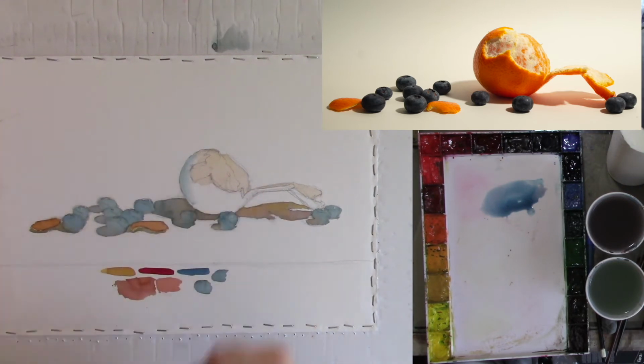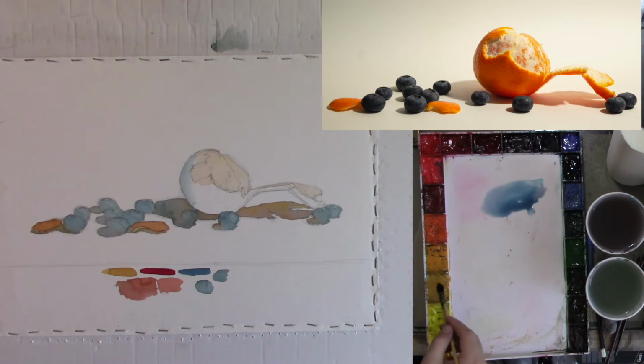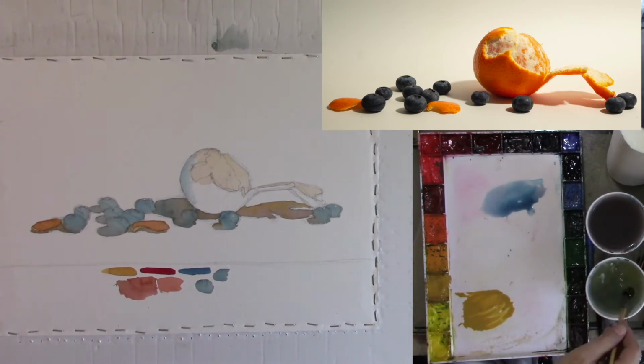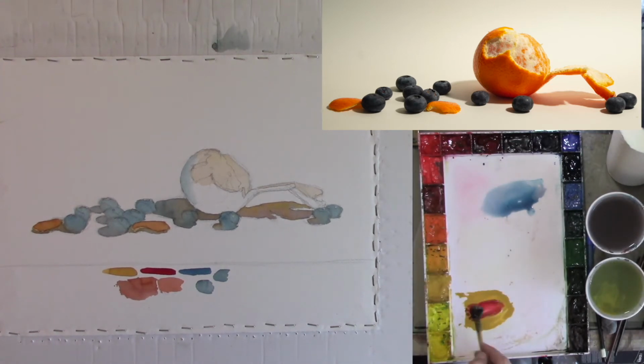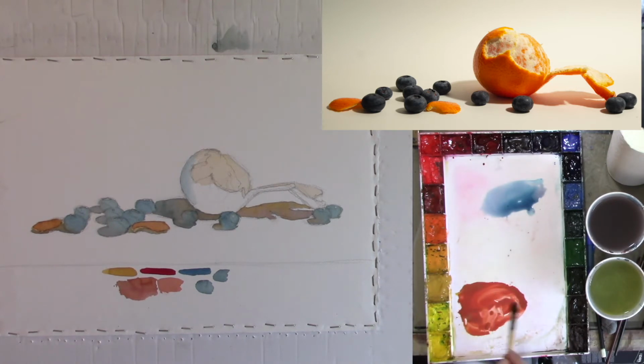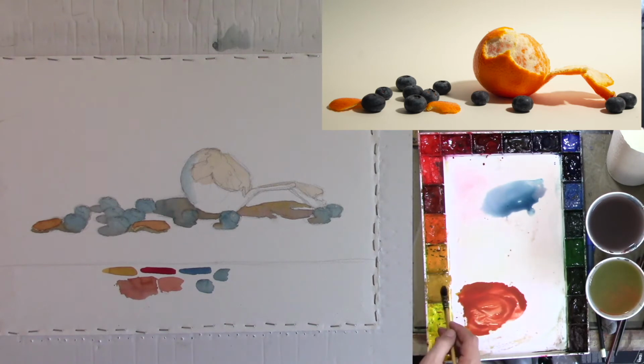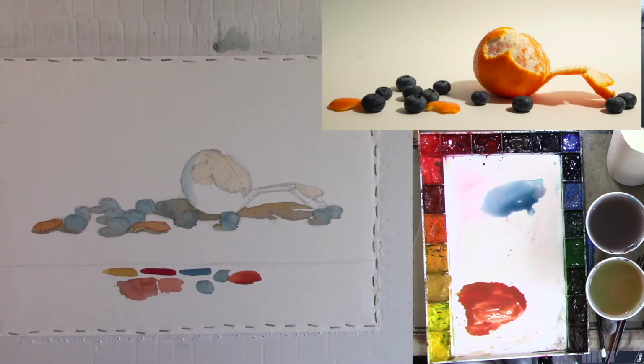Mix up my orange and go right into that. And it's already sort of neutral a little bit because of the nature of the two pigments that I mixed together. See if that's a little bit more yellow for that reflected area of the shadow of the orange, and then we're going to go in with the more darker, cooler orange later. That should be okay, yeah.